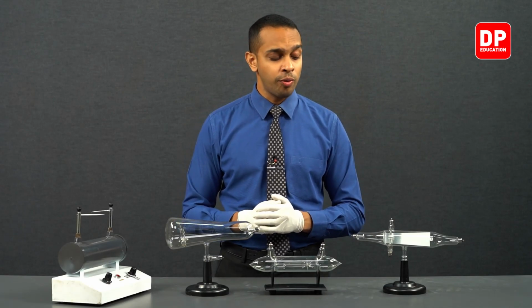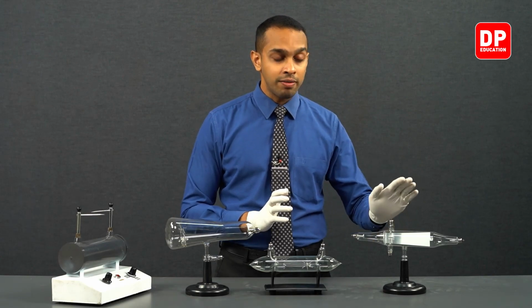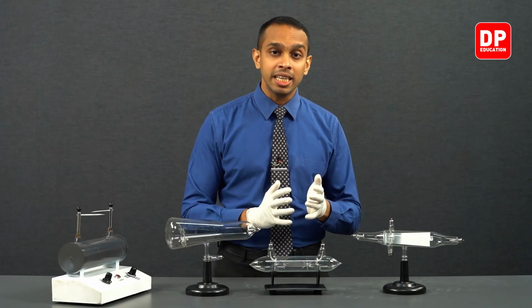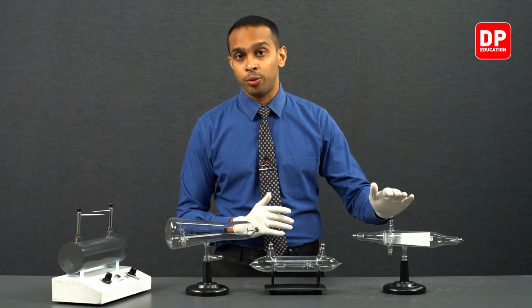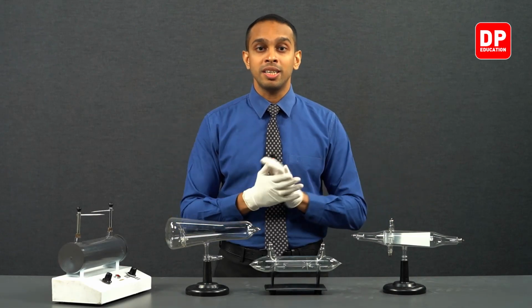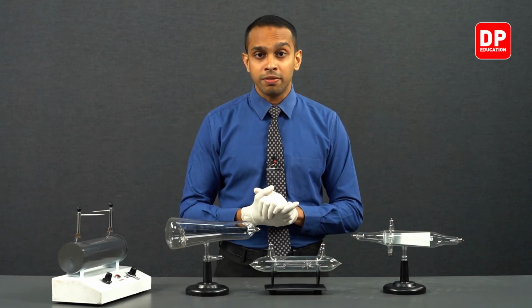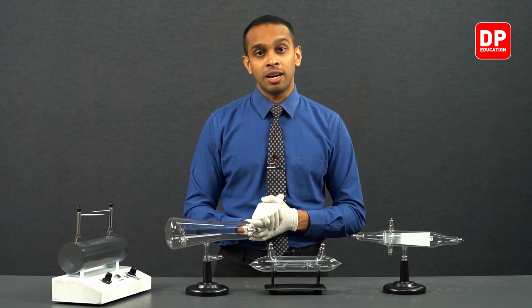Then when we brought an electric field close to our cathode ray, we observed that when a negative electrode was brought close, the cathode ray got deflected away from the negative electrode, because the cathode rays were negatively charged.